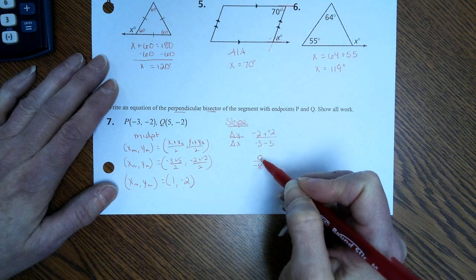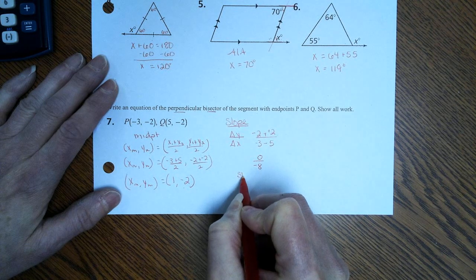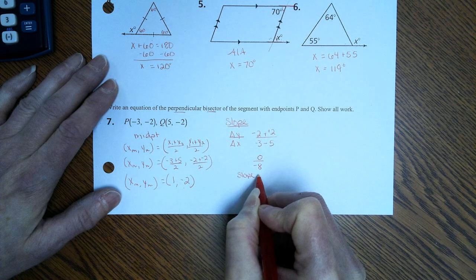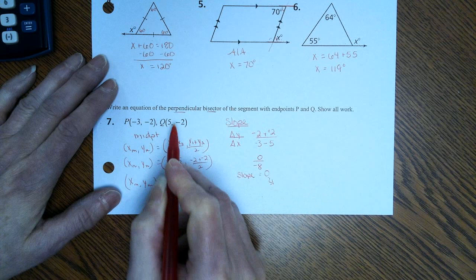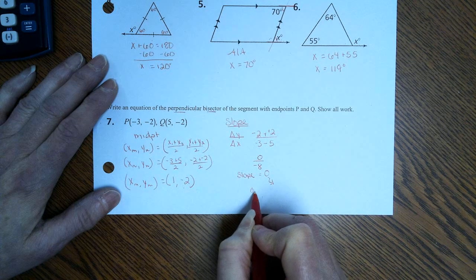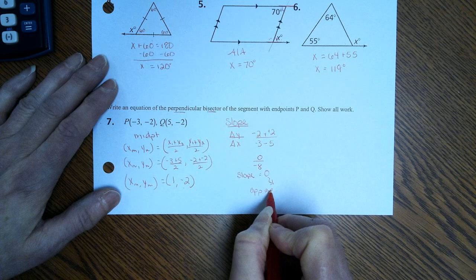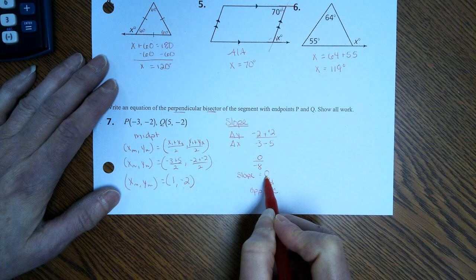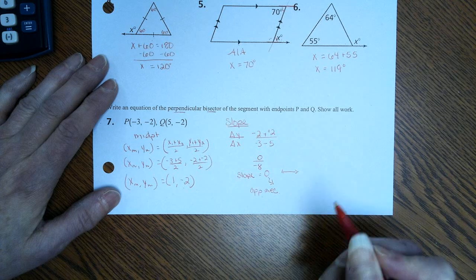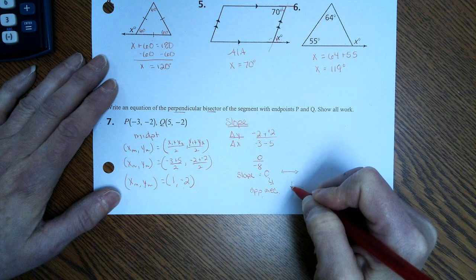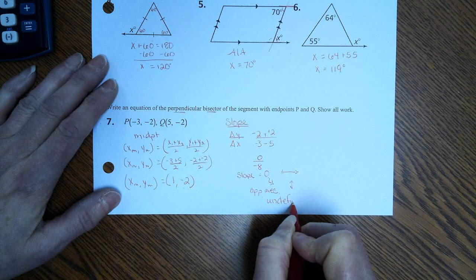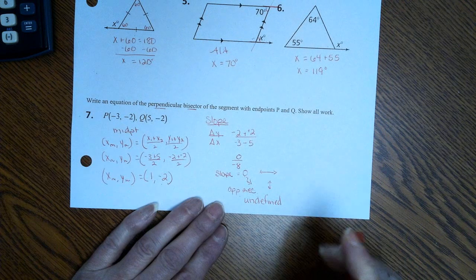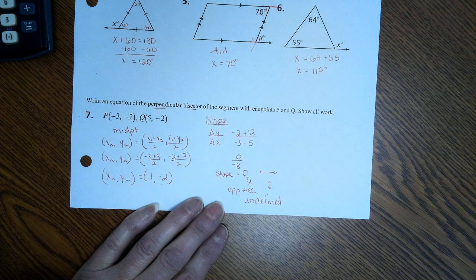So whenever the 0 is on top, we can actually do this. So the slope for this line is 0, but we need to change that because we're looking for perpendiculars. So we need the opposite reciprocal. So remember, a slope of 0 is a line that looks like this. So that means the opposite reciprocal is going to be going this way, so my slope is undefined.